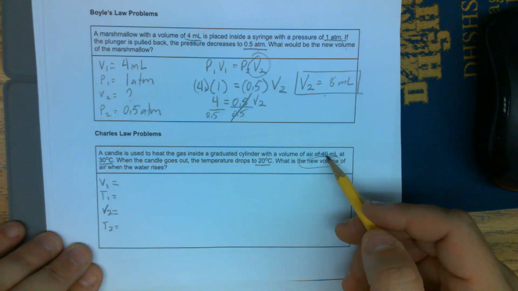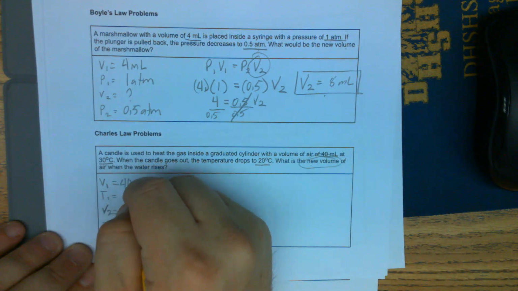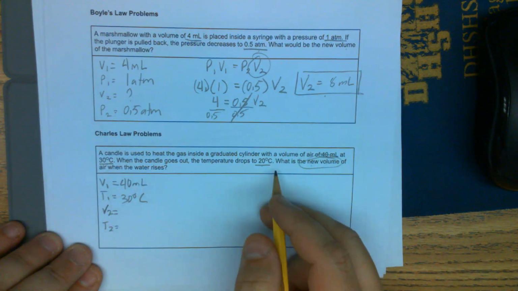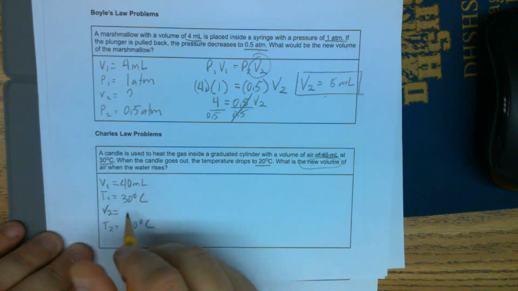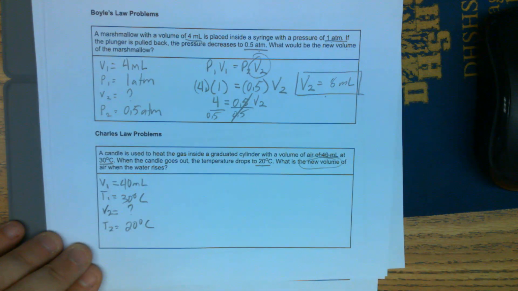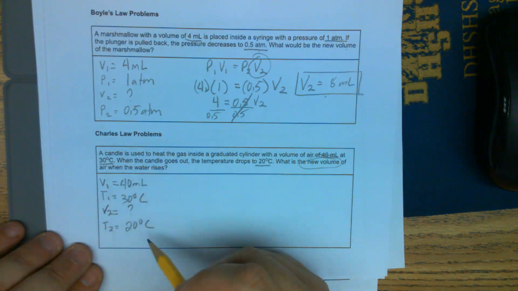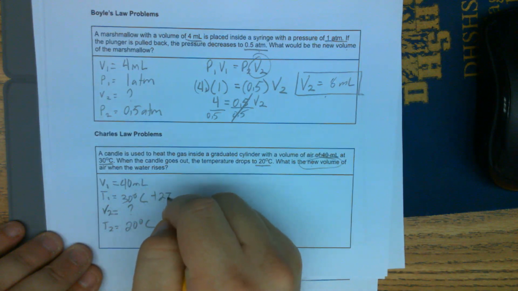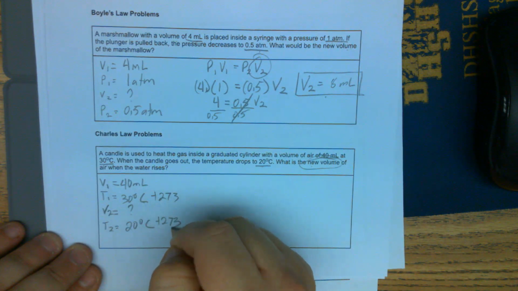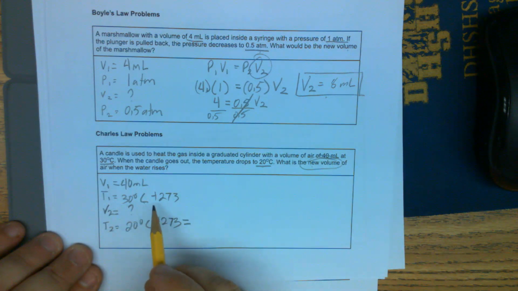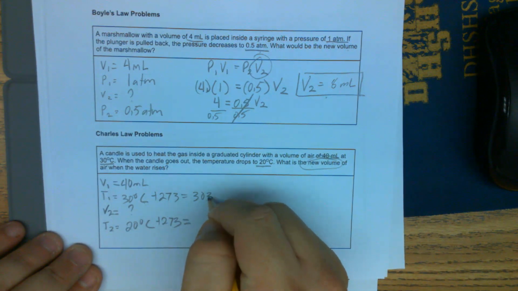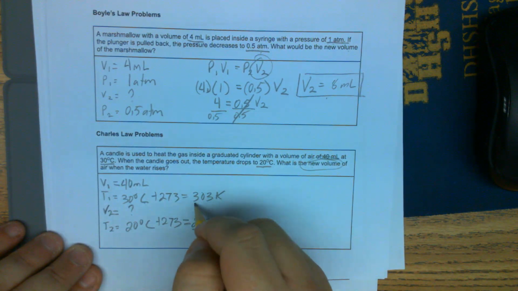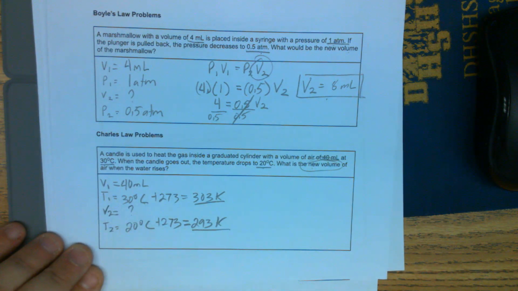So to solve for this, we're going to plug in what we know. Volume 1 is 40 milliliters. Temperature 1 is 30 degrees Celsius. Our temperature 2 is going to be 20 degrees Celsius. And our volume 2, we don't know what it is. That's the new volume. If we were to solve for this right now, we'd get it wrong because this is in Celsius. So we need to add 273 to all of these temperature readings to give us Kelvin. So we're going to get 303 Kelvin, and 293 Kelvin for the new temperature. We need to use these values. If you use Celsius, you'll get it wrong.